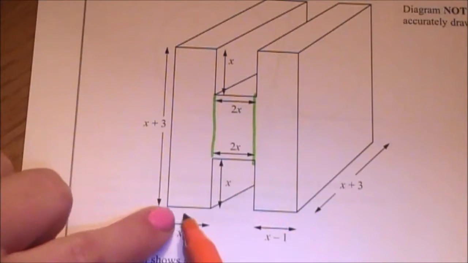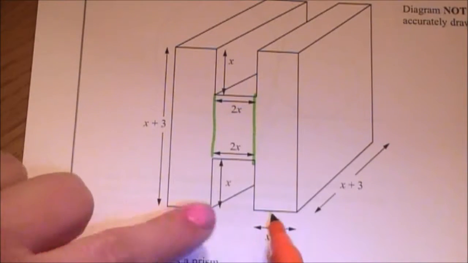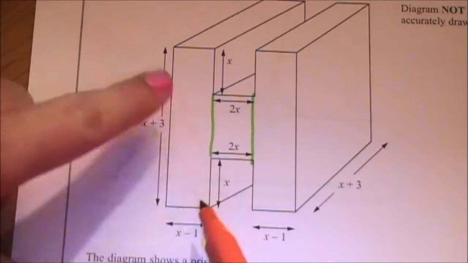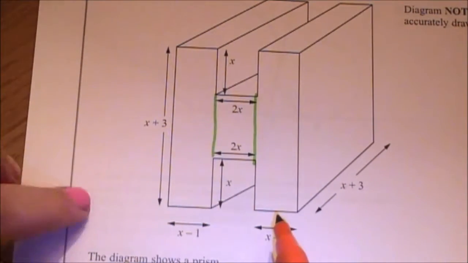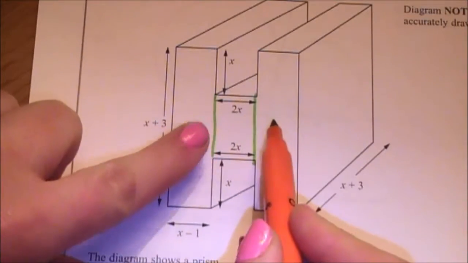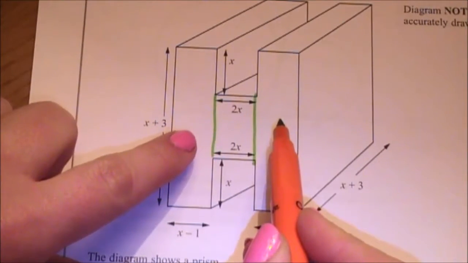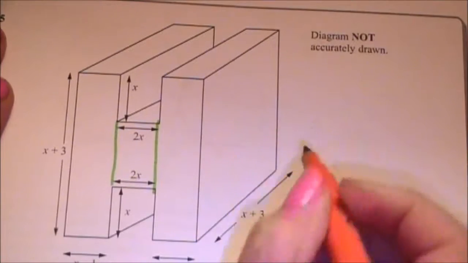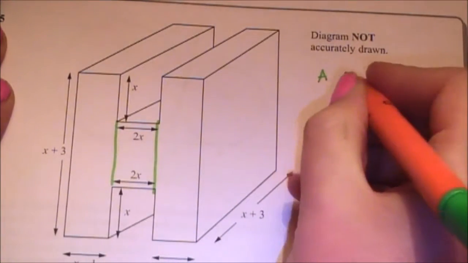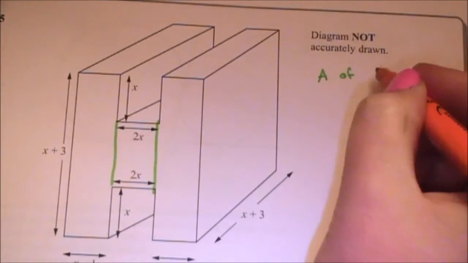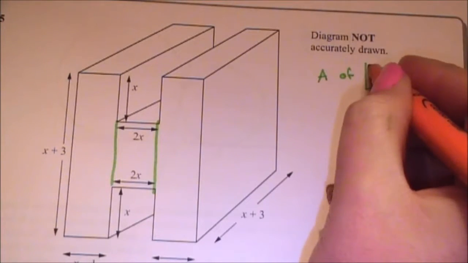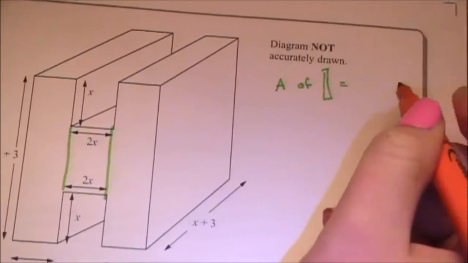Now, if I notice, the width of that rectangle is the same as the width of that rectangle, and the heights are the same also. So that means these two rectangles are going to have the same area. So the first thing I'm going to do is find the area of the tall, skinny rectangles.